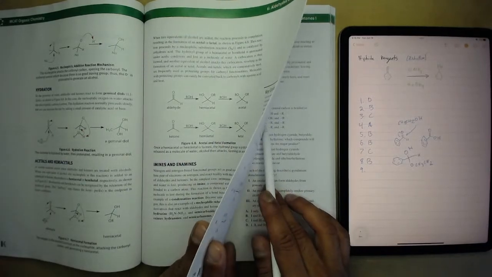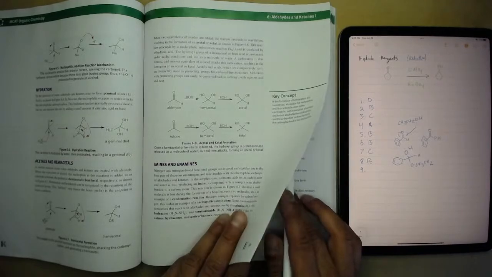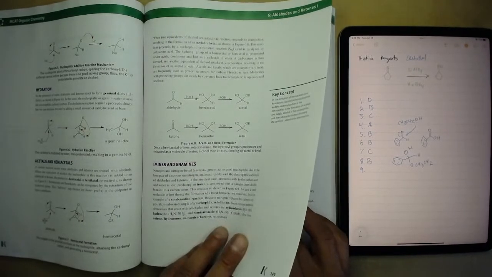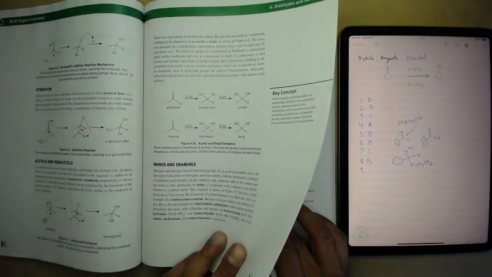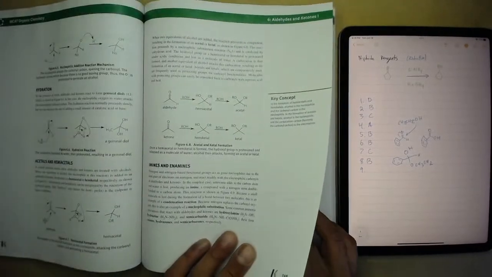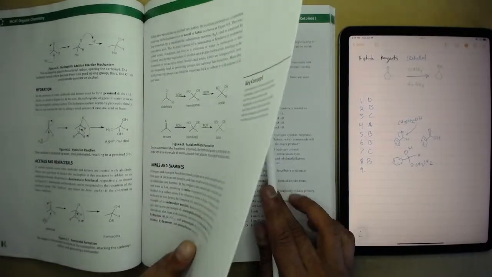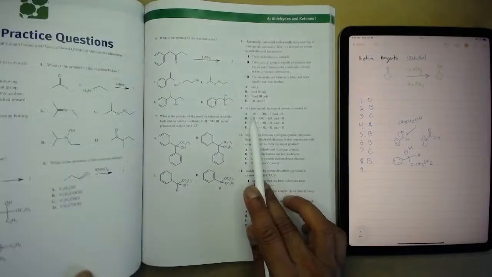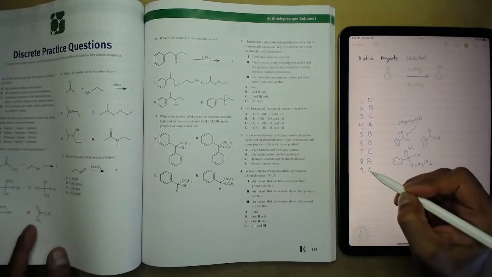OH, OR, R, and R, it's not 2 R's. That would be the ketal. OR, OR, 2 ORs once again is the full acetal or ketal. In this case, it's a ketal with 2 R's. This is 1 R, 1 H, and 1 OH and 1 OR. So the first one, 9A, is right.